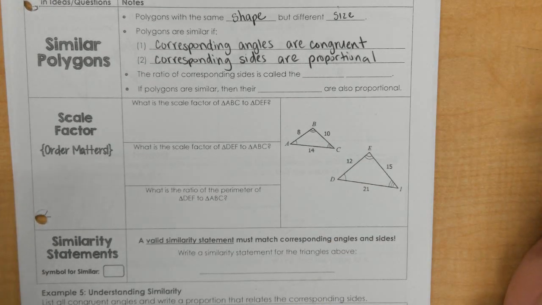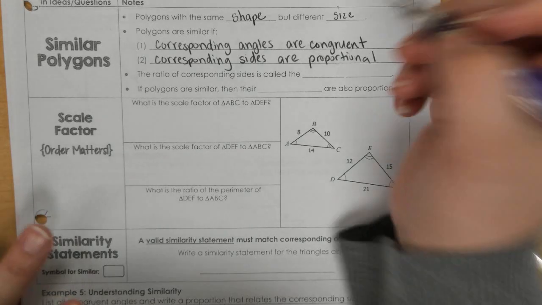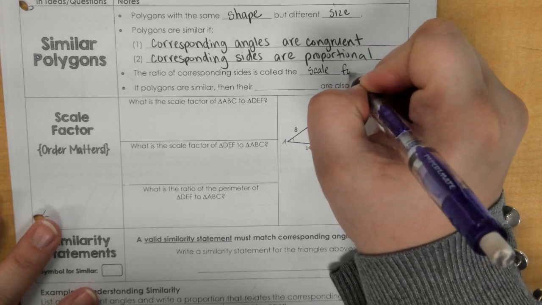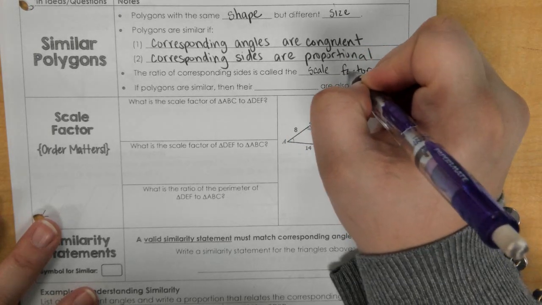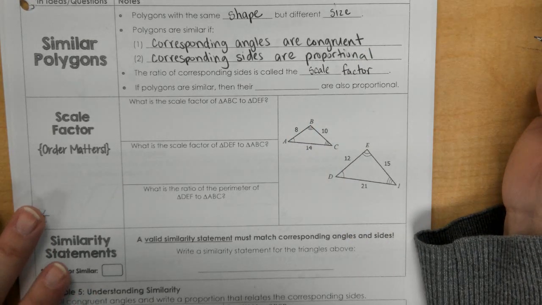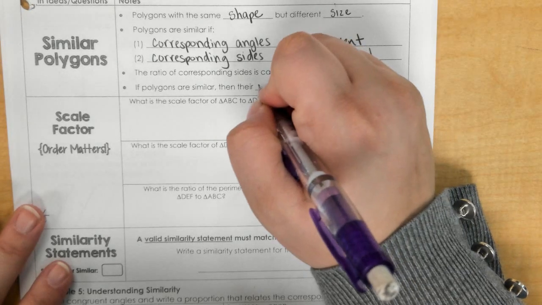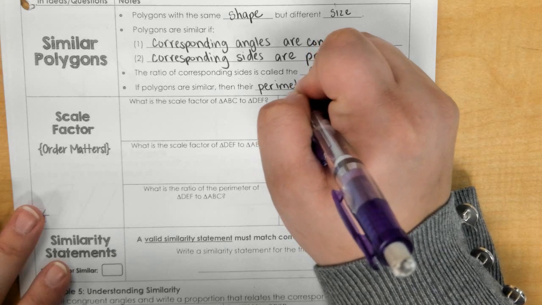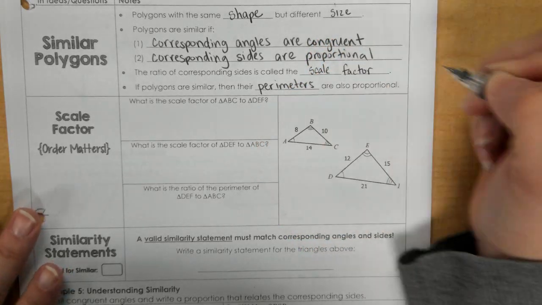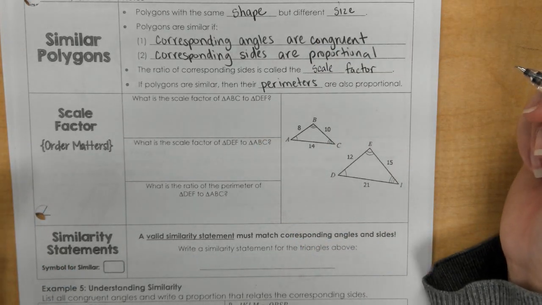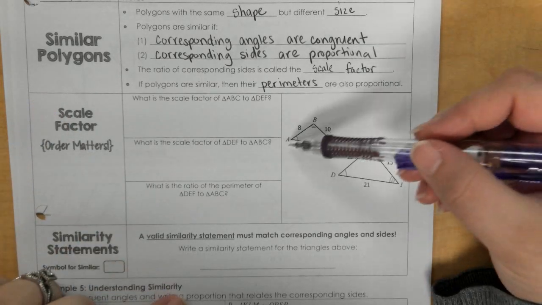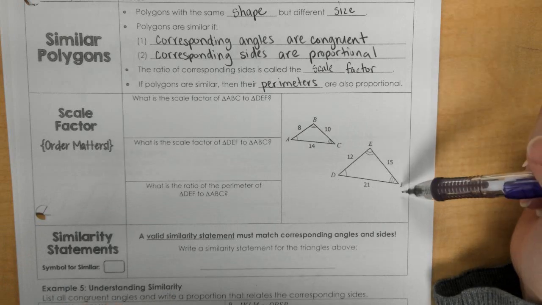The ratio of corresponding sides is called the scale factor. If polygons are similar, then their perimeters are also proportional.